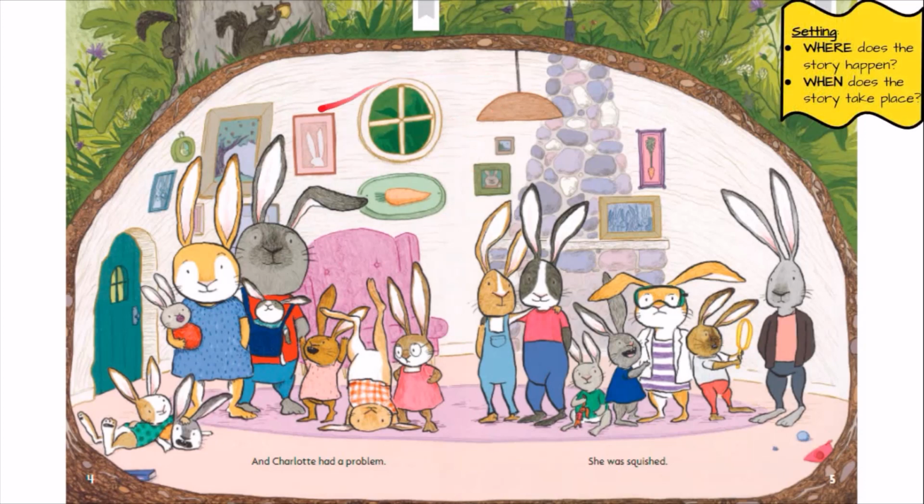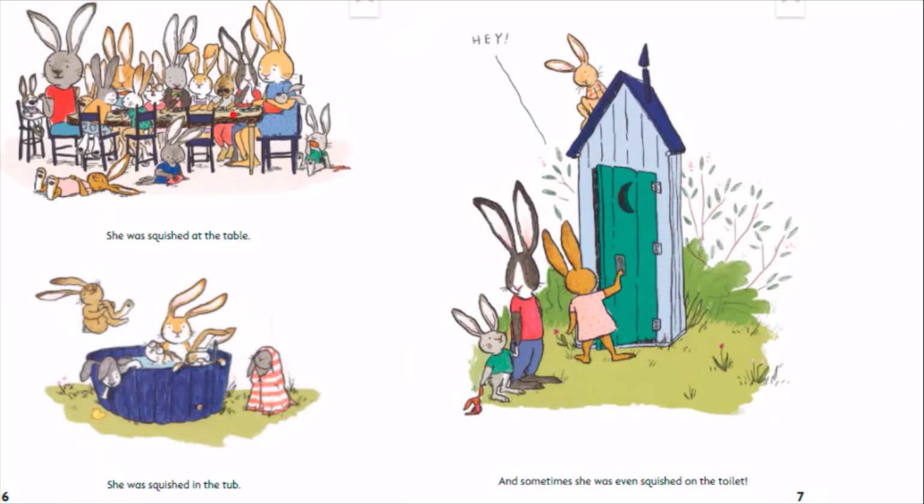This is a great time to think of the setting. I remember that rabbits live in burrows, and this looks like it could be a burrow. It looks like it's underground. There's a tree trunk here with some squirrels outside. But let's keep going and see what else we learn about the setting.